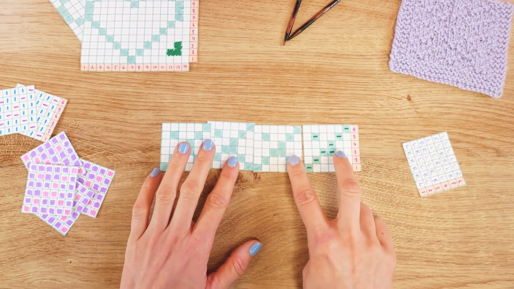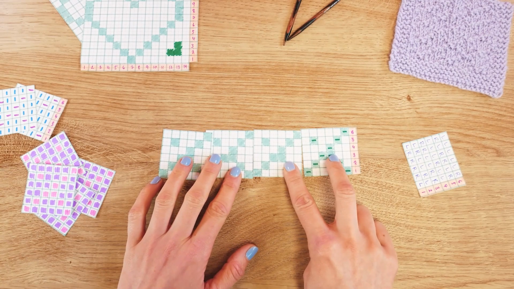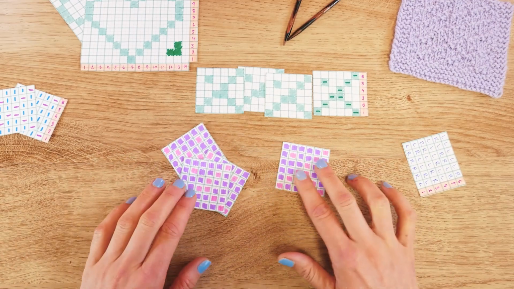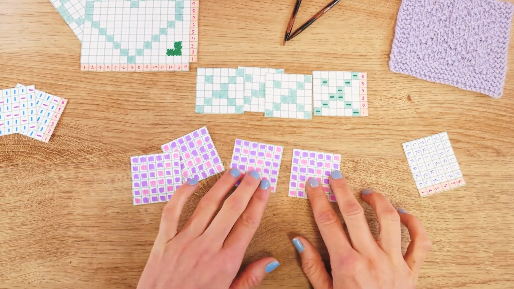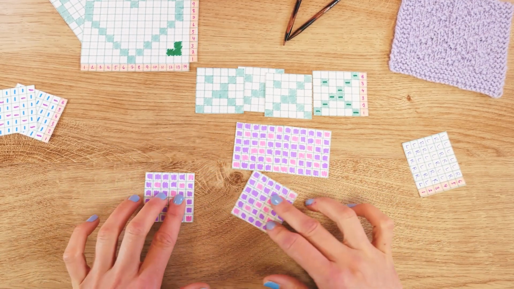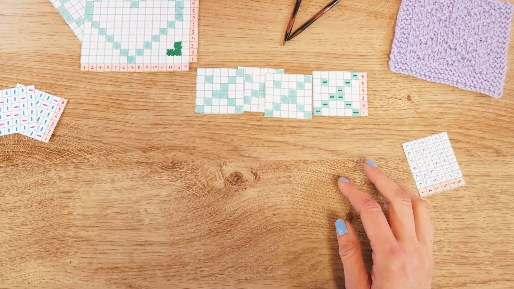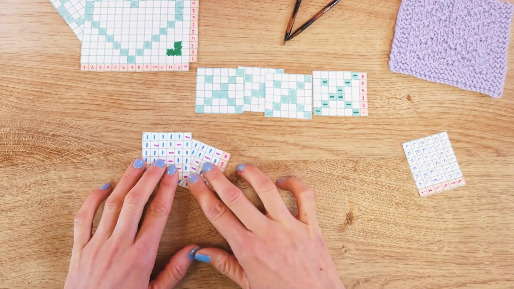Okay, let's see. So now let's get started with the knitting. For me, it's easiest to keep this as simple as possible. So here we have nice, pretty colors, but for me, honestly, I get a headache from this. So I'm not going to use that.